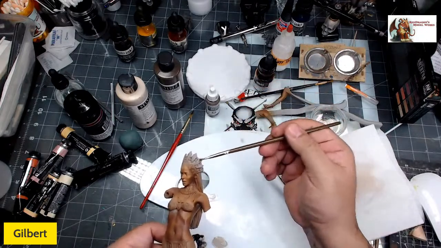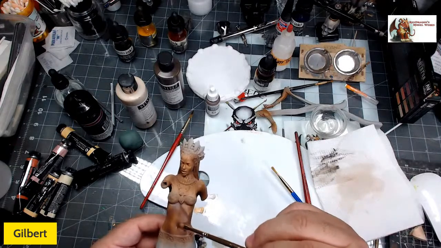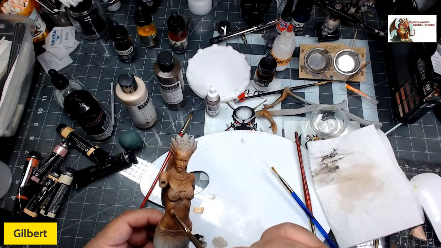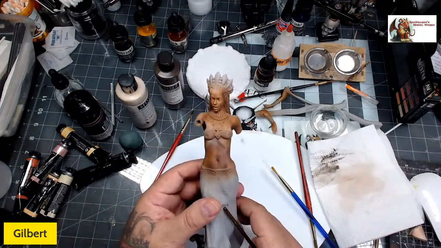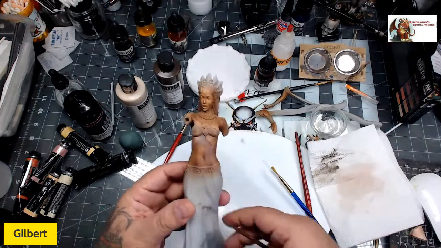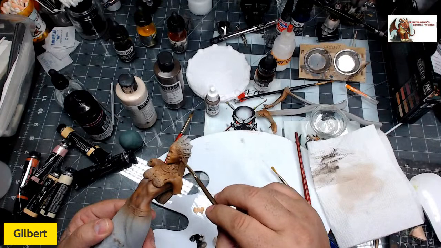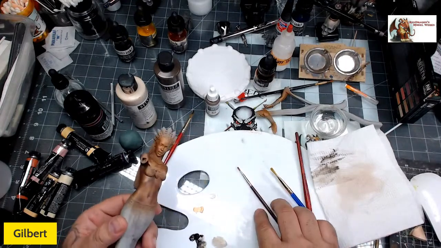So you notice none of this is painted. I didn't paint any of the... there's a spot right here I need to clean up. So I'm just going in and smoothing everything down. See? Trying to give it that tone. So I'll come in just like that.